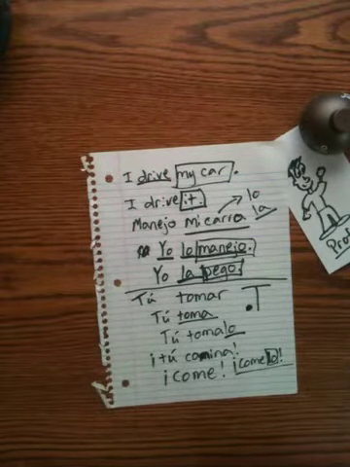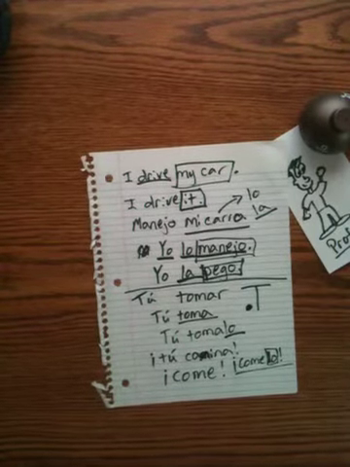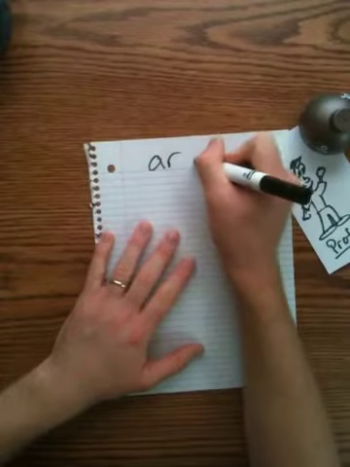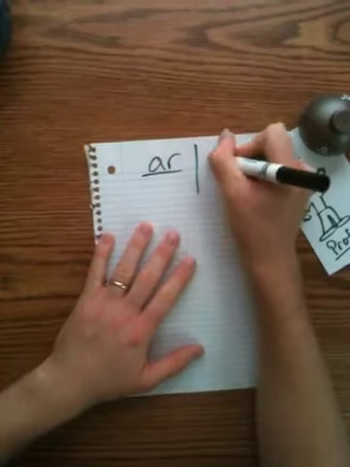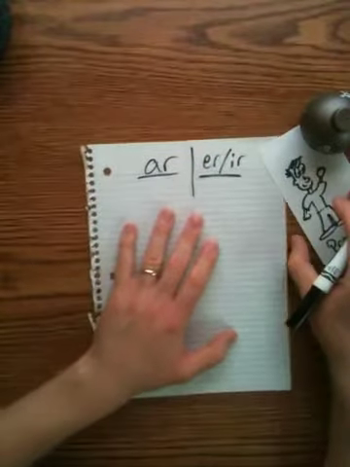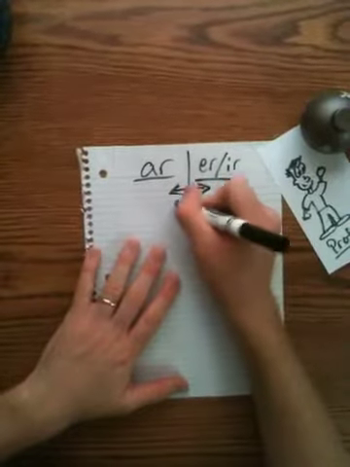And you need to know negative commands too, because a lot of times we don't just tell people to do something, we tell people not to do something. Now this gets a little confusing, we're going to go over it quickly. Basically you have 2 types of verbs. You have your AR and then your ER/IR. And ER and IR are usually very similar. These are what you could call opposite endings.